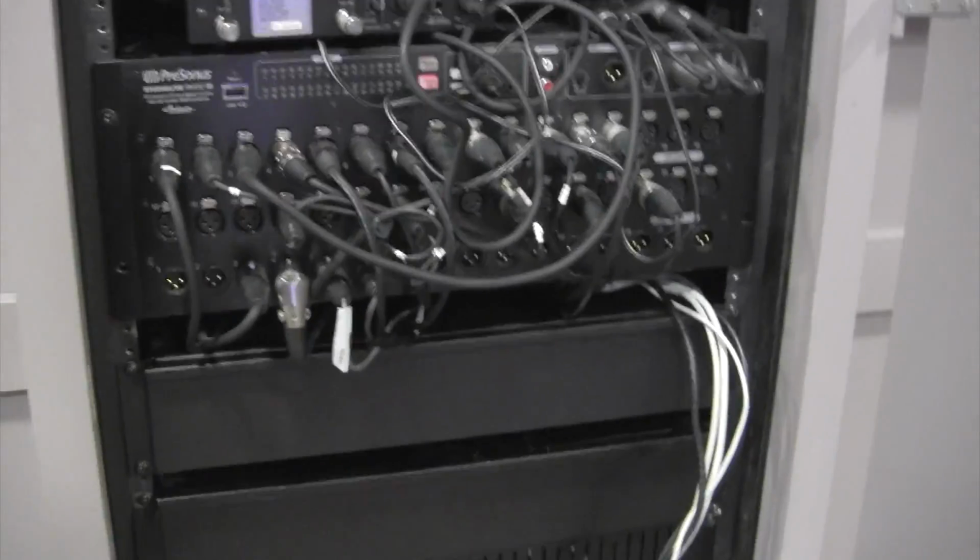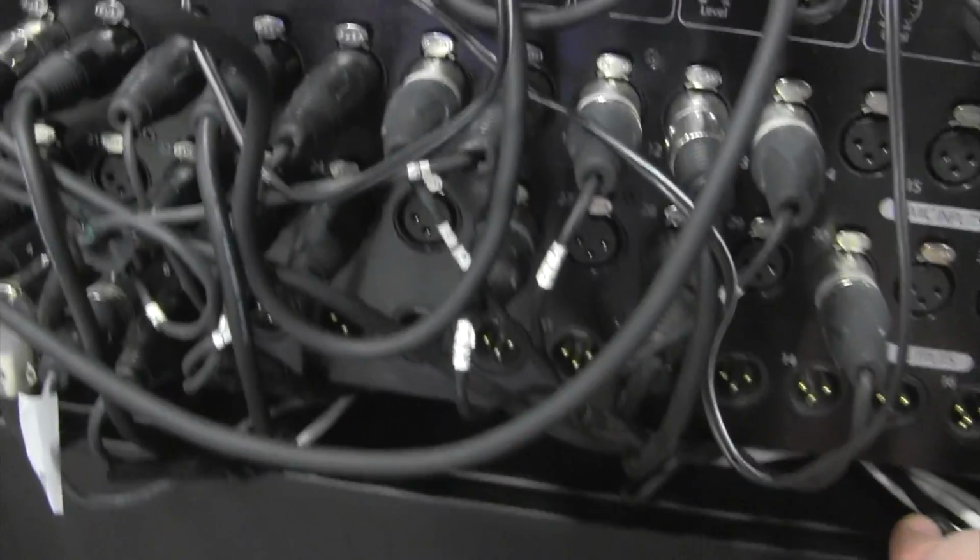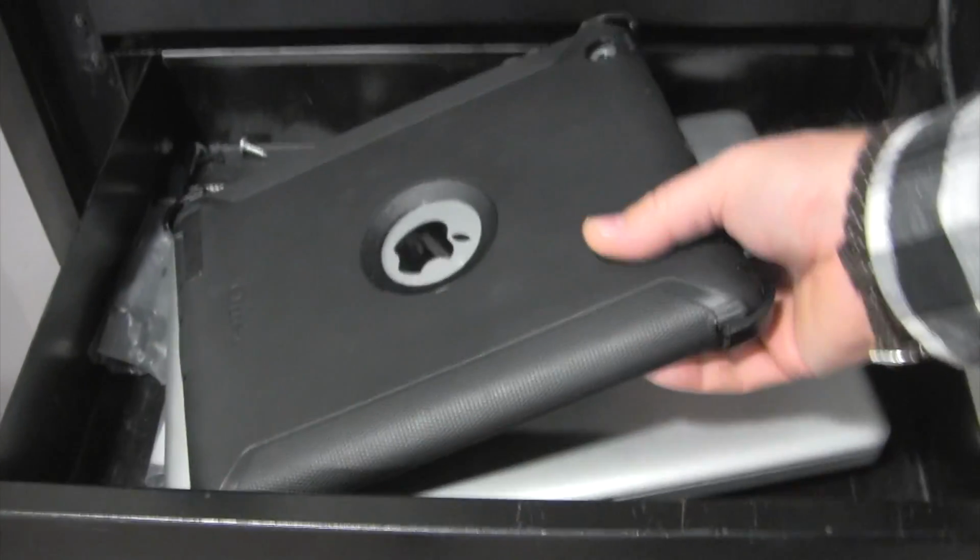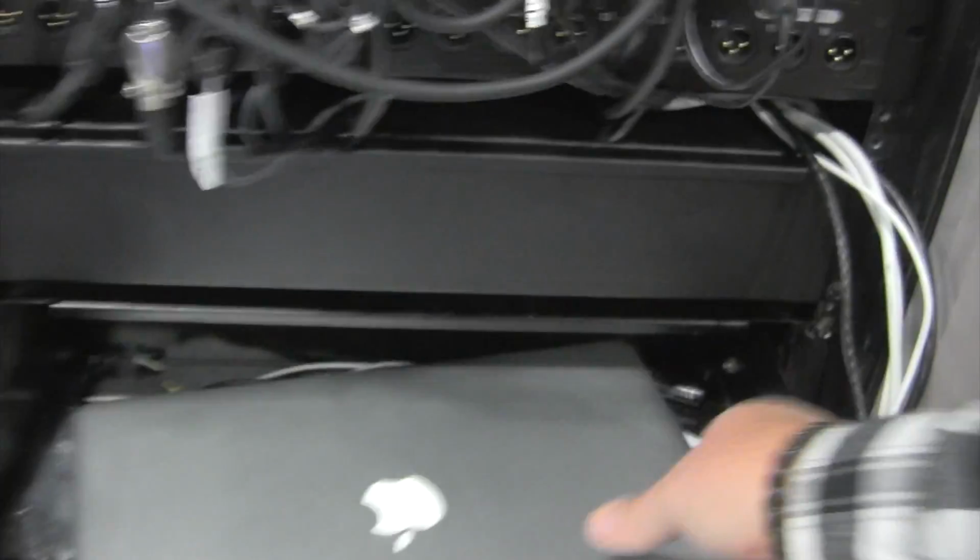Next, you will want to remove the computer. Remove the computer from the drawer and the iPad. And pull all the cords out.